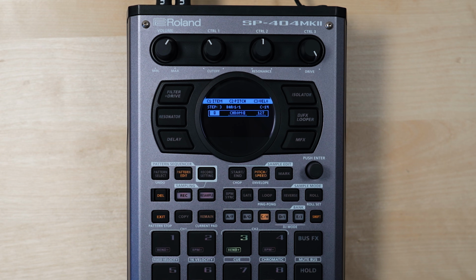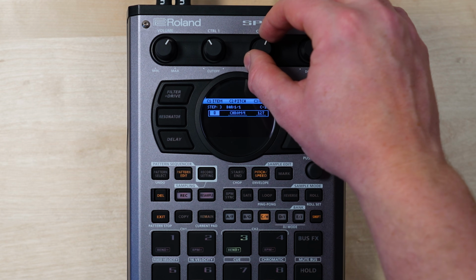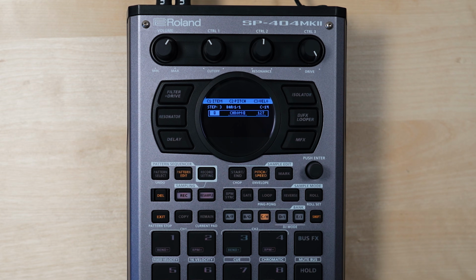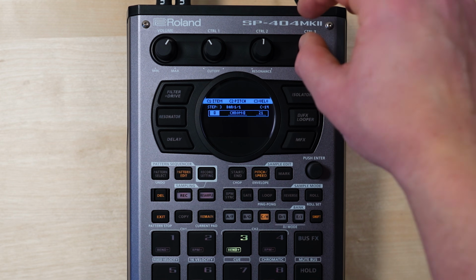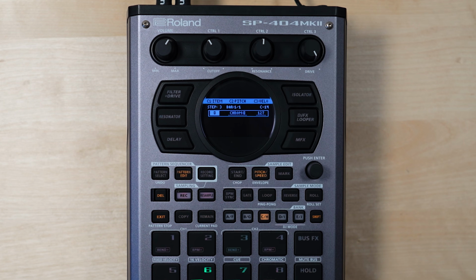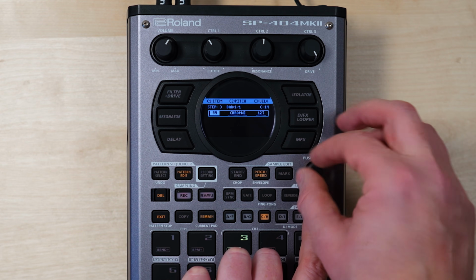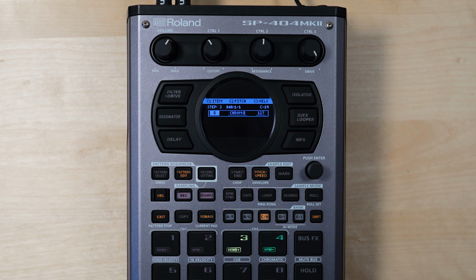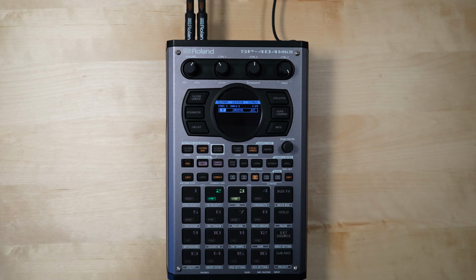We can also use the C2 knob to change the pitch. And we can use the C3 knob to change the velocity. We can also use the value knob to change the timing of a note. If you hold Shift, you can move it by bigger increments. And you could also press Delete to delete the note entirely.